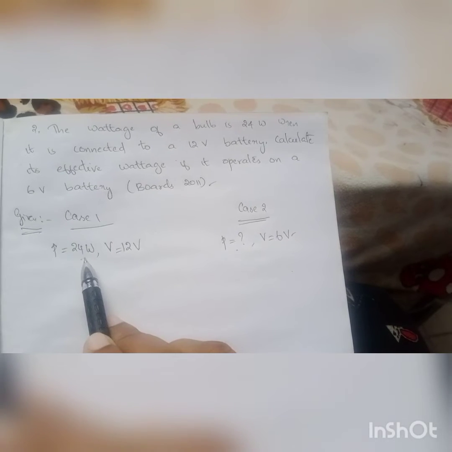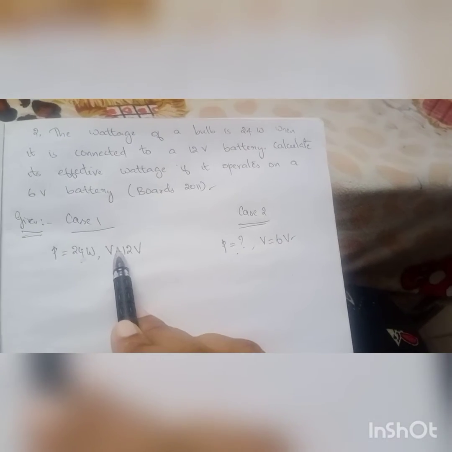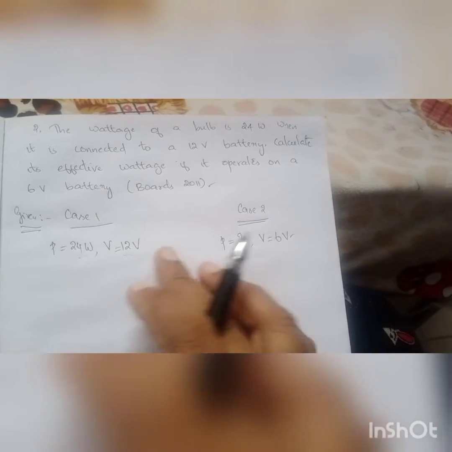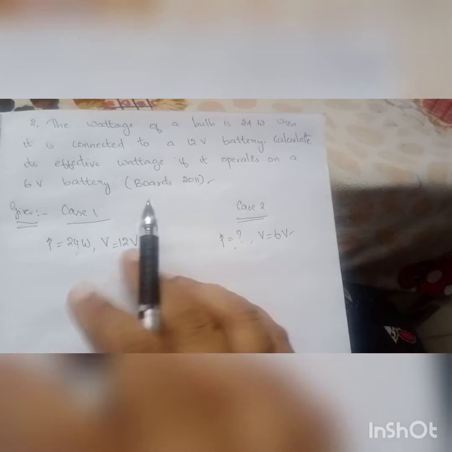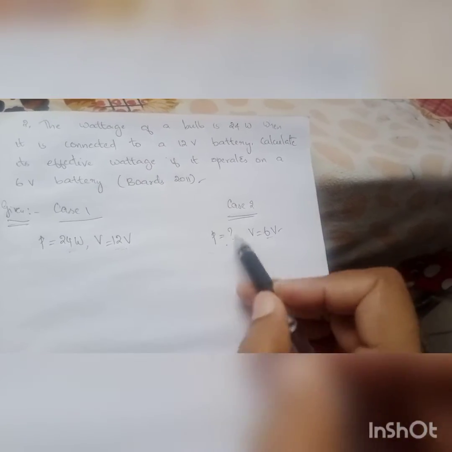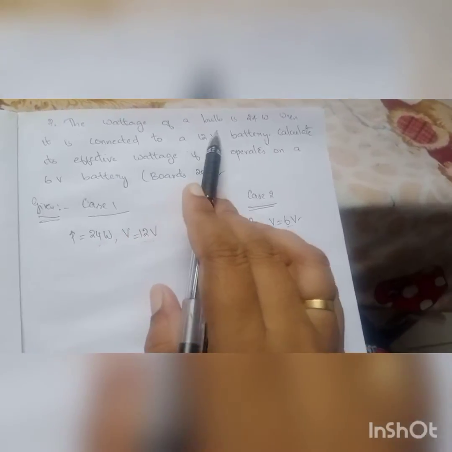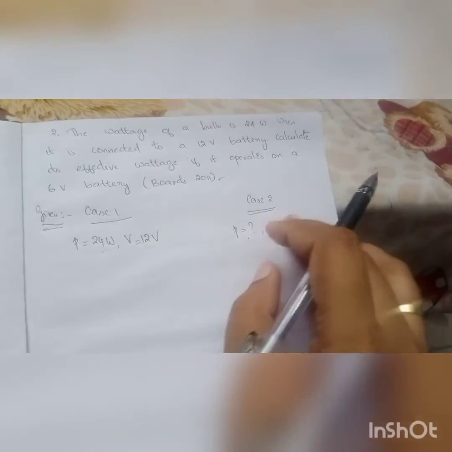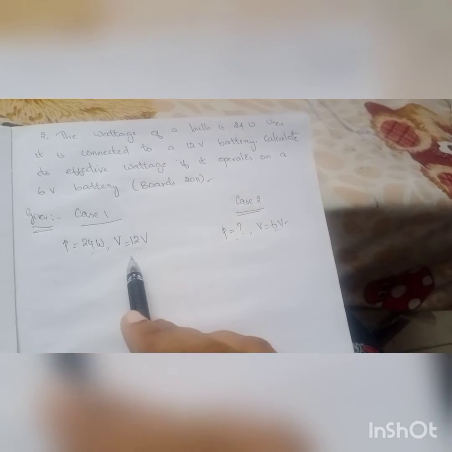So the theme of this question is, we have a bulb whose power is 24 watt, and it is connected to a 12 volt battery. When it is connected to a 12 volt battery, we will get the power as 24 watt. So now we need to find out what happens when the same bulb is connected to a 6 volt battery. What will be the value for the power? This is the question. We need to very clearly analyze this question, because the bulb is same. In both the cases, the bulb is same. There is no difference in the bulb. The value which is changing is only the battery, the value of the voltage.